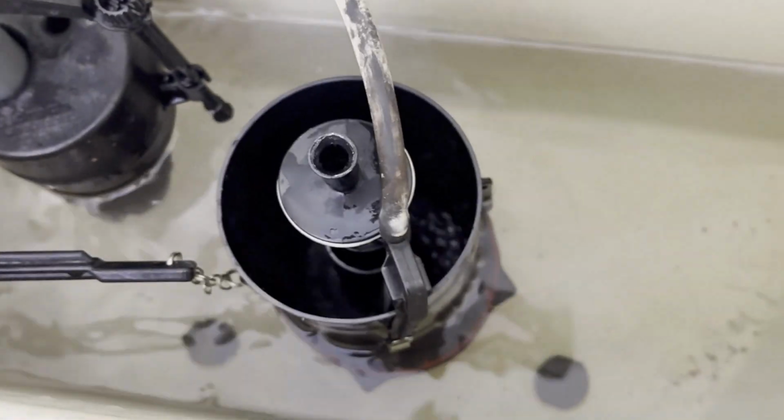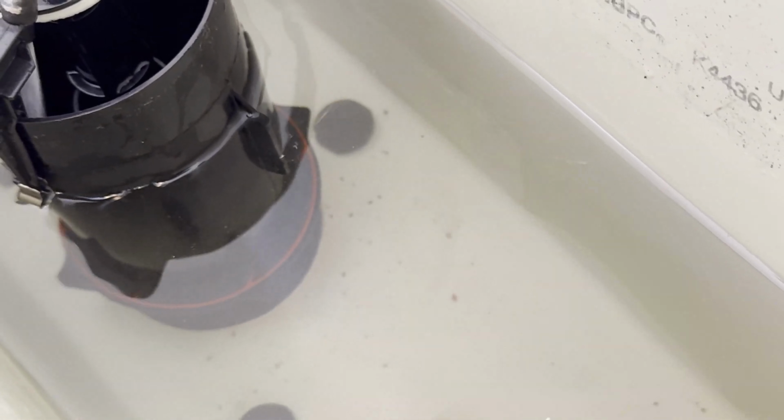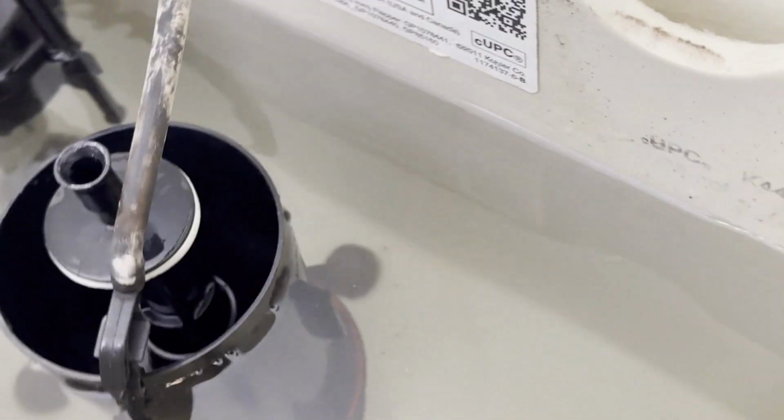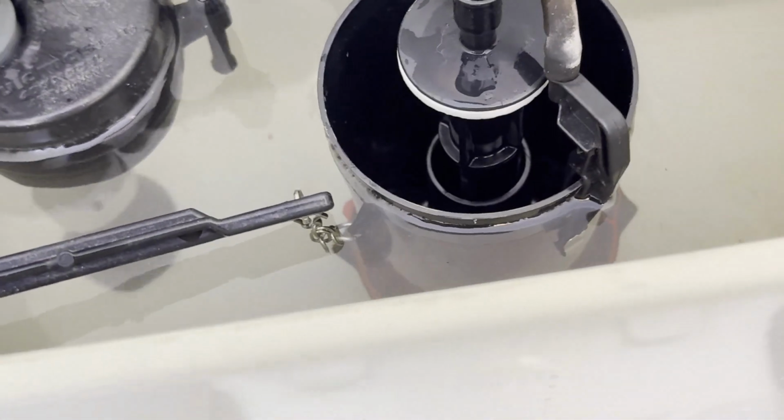Now, let's turn the water on and check for leaks. So, we'll just crank the water on. Now remember, righty-tighty, lefty-loosey. I'm sure you don't need to see me turn it on. Now it's filling up. We'll get it to fill all the way back up to full. There we go. Nice and full. The water shuts off.